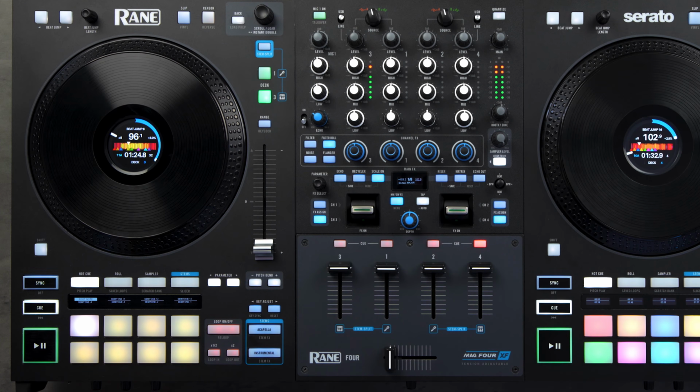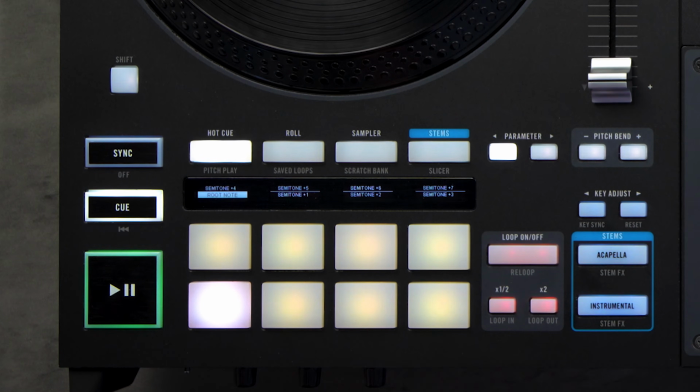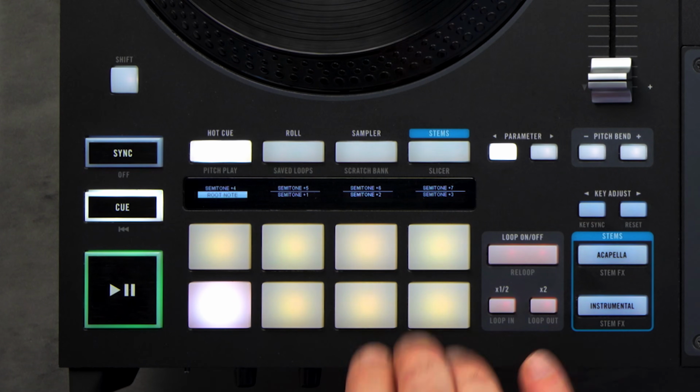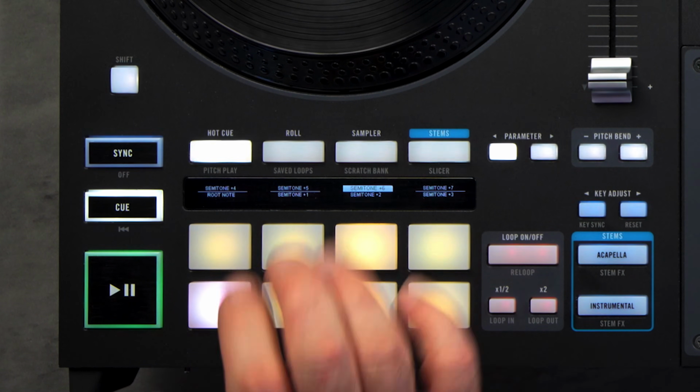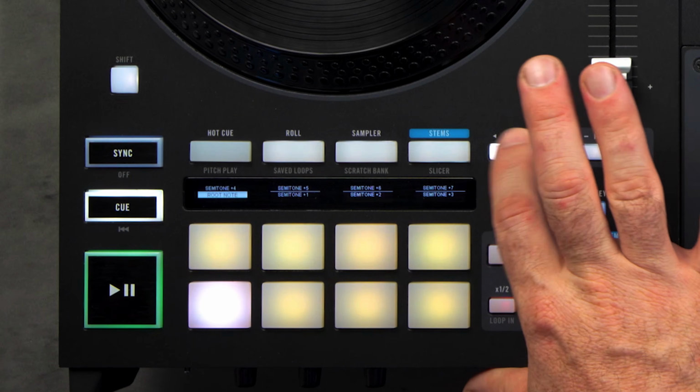To select the range of transpositions the pad will use, press the parameter left or right buttons. To play the track from a hot cue point, press a lit pad. Each pad corresponds to a specific transposition by semitones, depending on the current range of transposition. These transpositions can be viewed on the Performance Pad OLED displays.